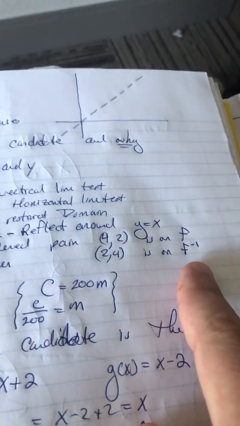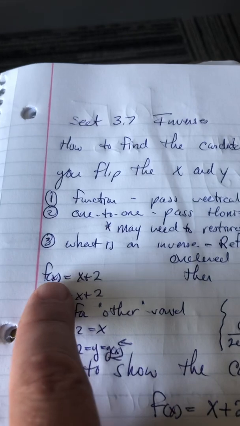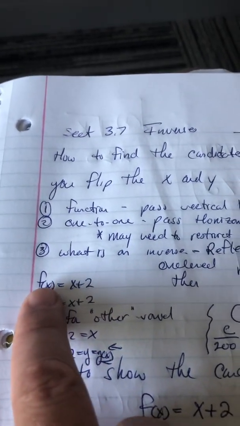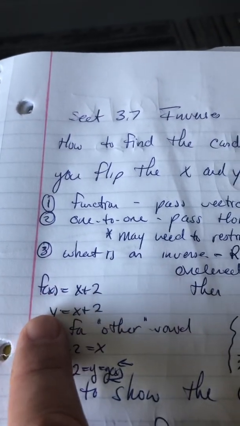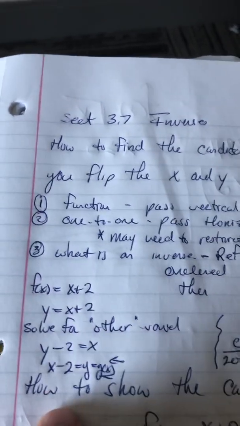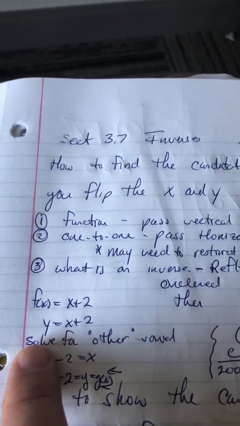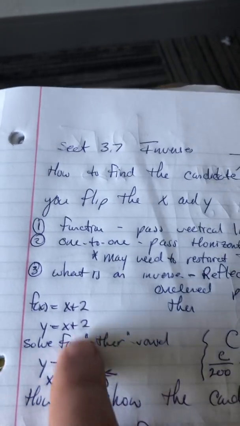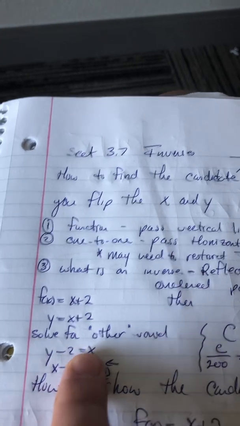Now, my first example is going to be f of x is equal to x plus 2. Well, this notation is clunky and difficult to work with, so we just use y is equal to x plus 2. And in the process of trying to find the candidate, you solve for the other variable, the x variable. So we would subtract 2 on both sides, and we'd get y minus 2 equals x.